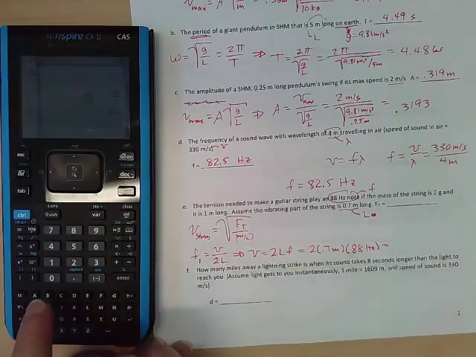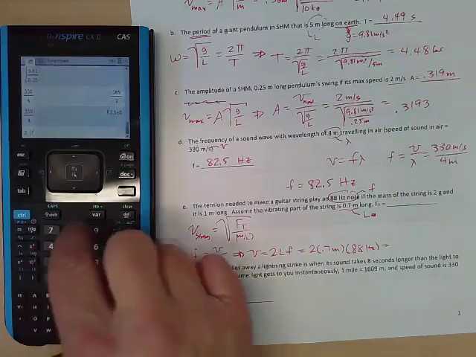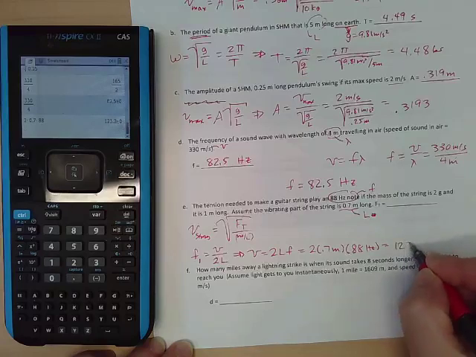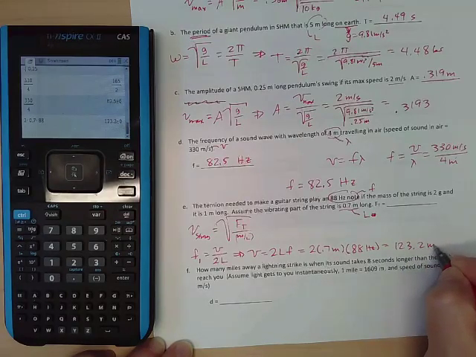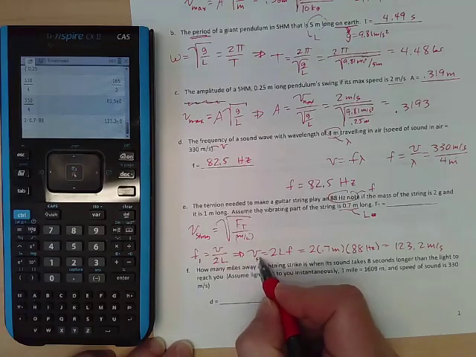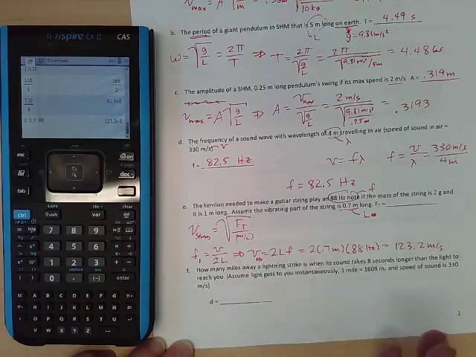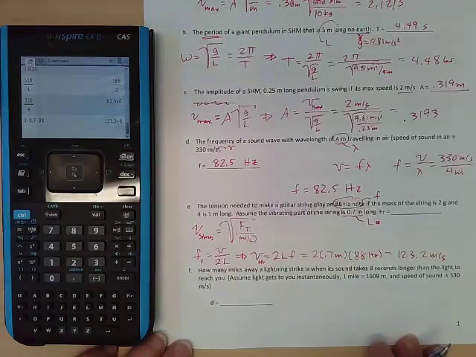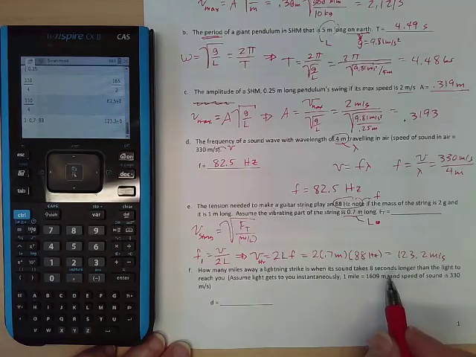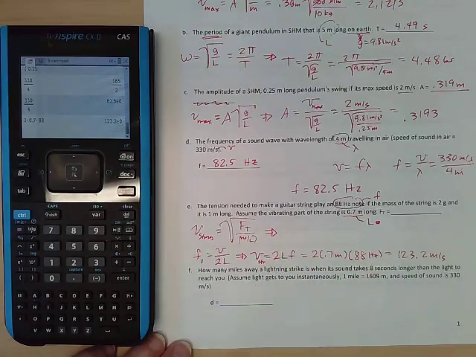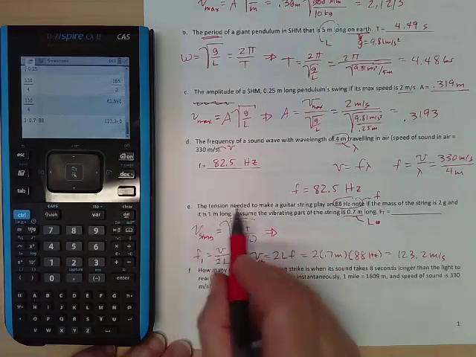So that's going to work out. So 2 times 0.7 times 88, 123.2 meters per second is the velocity of the string, the vibrations of the string. This is not the speed of sound in air. This is the speed of the string vibrating. Okay, and so now we're still not there. This is kind of a complicated little problem. We want the tension, F of t.